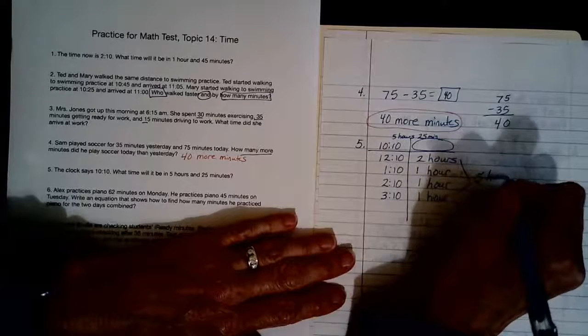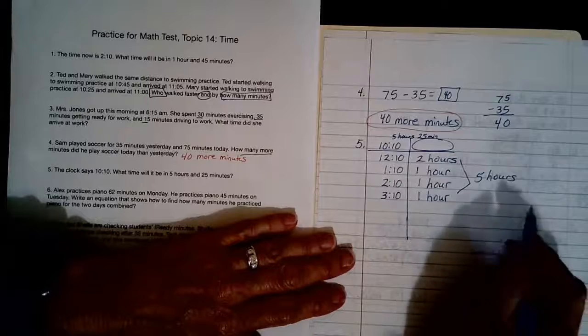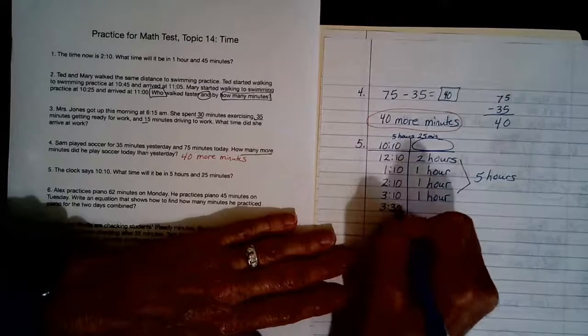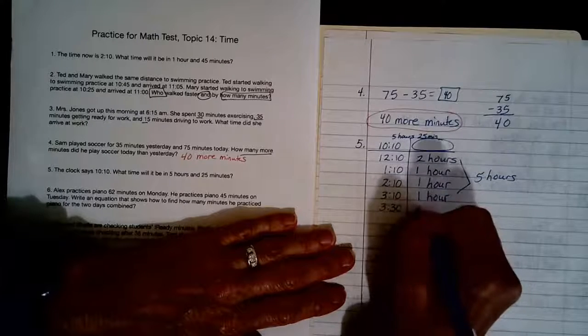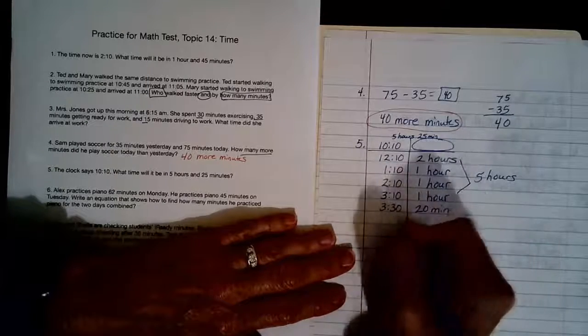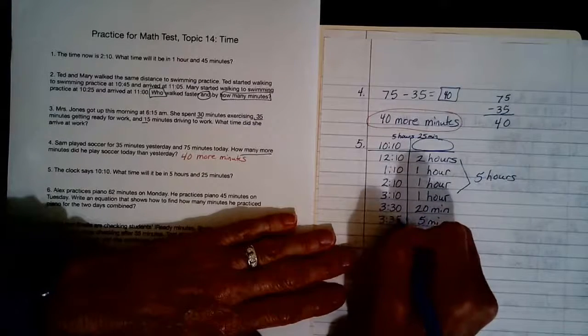Now I have to do my minutes, because it says to go forward 25 minutes. So I'm going to go forward to 3:30. And I know that from 3:10 to 3:30 is 20 minutes. And I need 25 minutes, so I've got to go forward 5 more minutes, which would be 3:35.